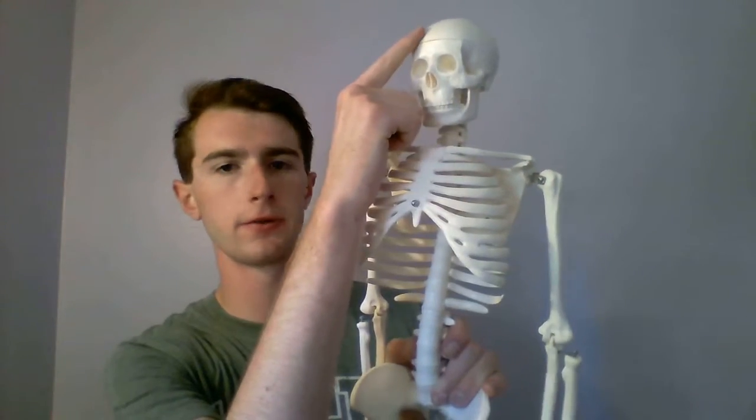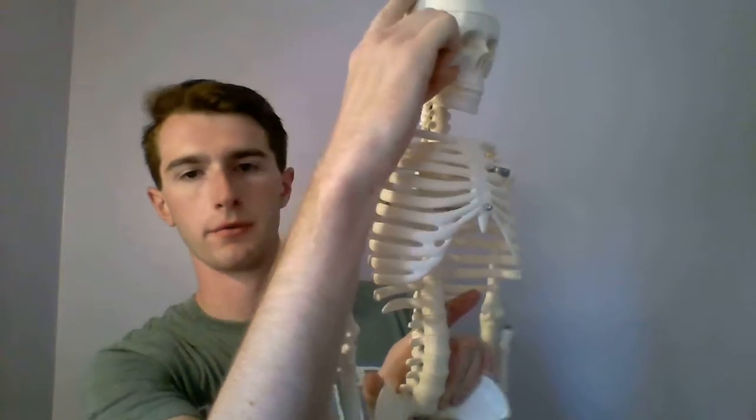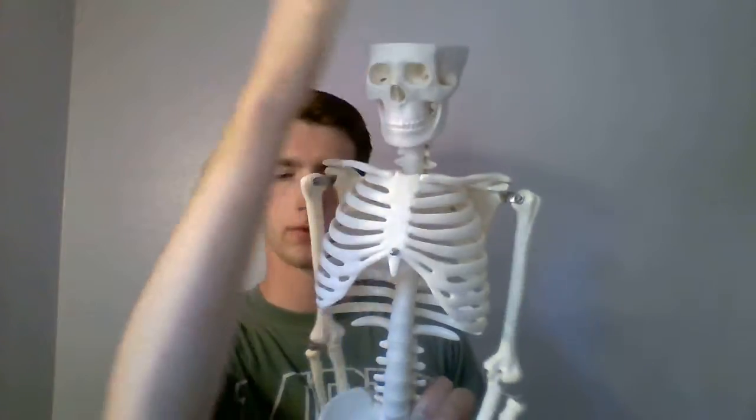Starting in the axial skeleton, we have the frontal bone, the parietal bone, temporal bones, occipital bones, and then within the skull, there is the sphenoid and the ethmoid.